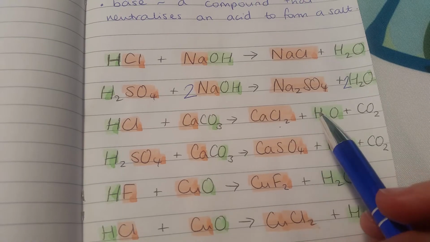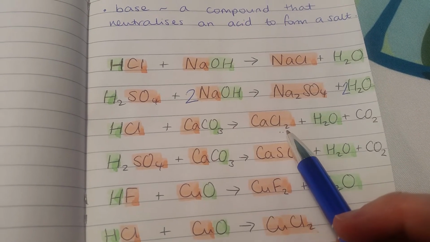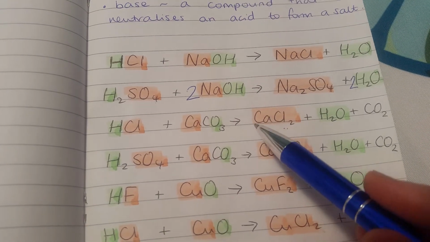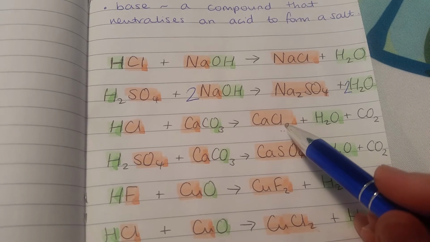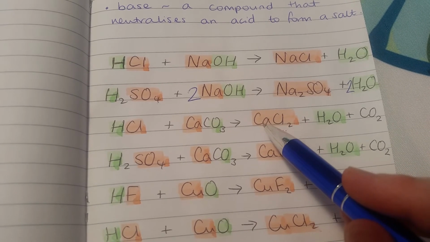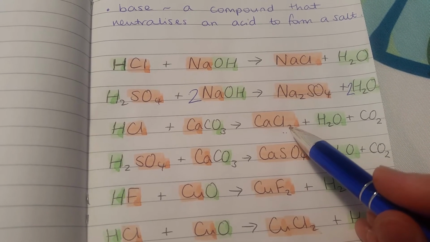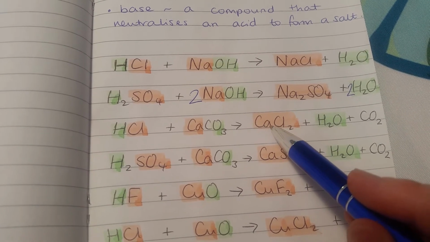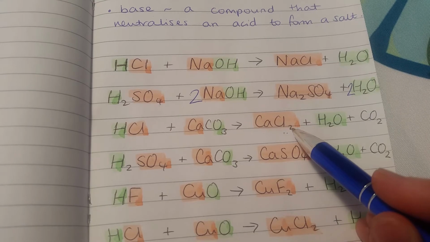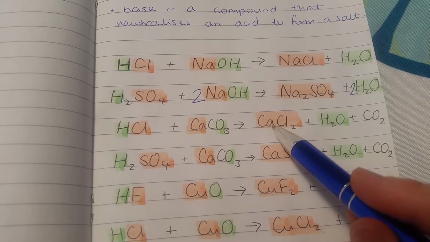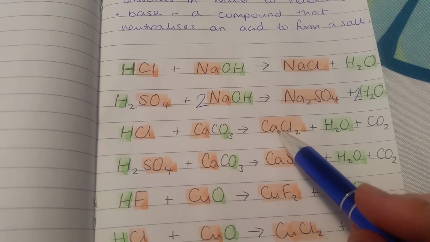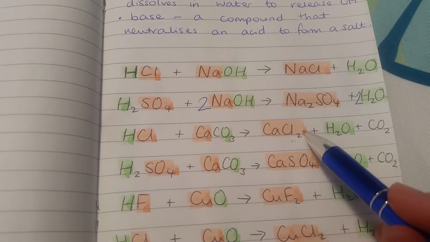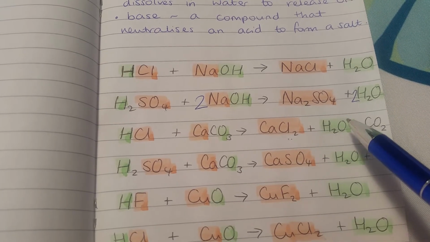Now you can tell straight away this needs balancing. If you're wondering where this 2 came from, it's because calcium forms a 2+ ion, chlorine forms a 1- ion, a chloride ion, so we need 2 chlorines to balance out the 2+ charge from the calcium. If you're not sure about that, please watch my video on formulae and ions.